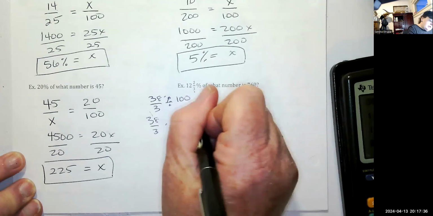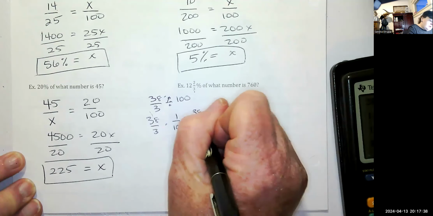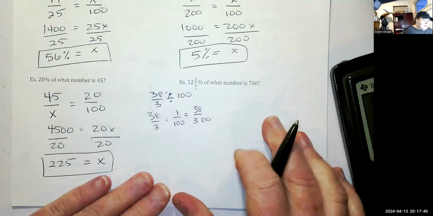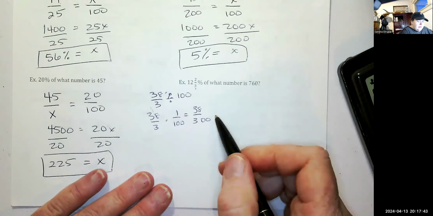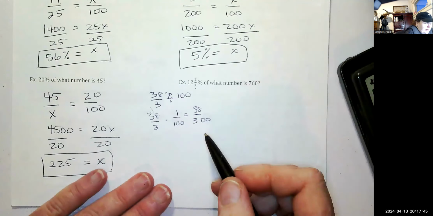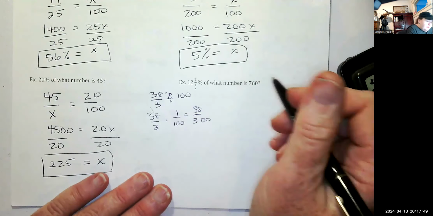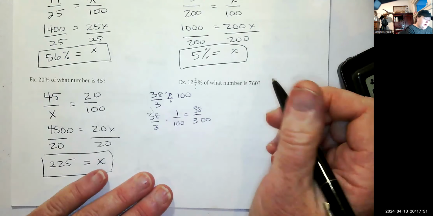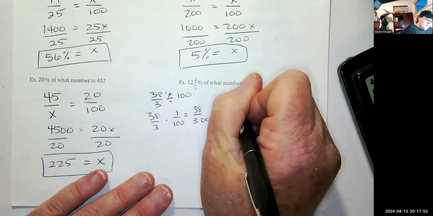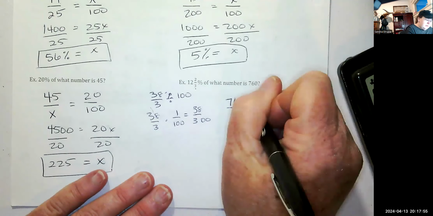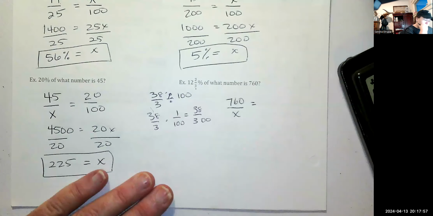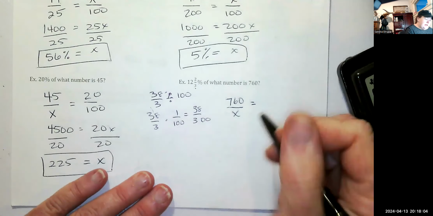Okay. So now I've got, that's my percent with the percent sign removed, of what number. So is 760. Well, there's my 760, my is over x is equal to, well, I didn't need to divide that by 100, did I? I went ahead and did it though.